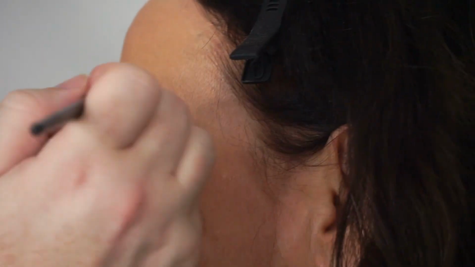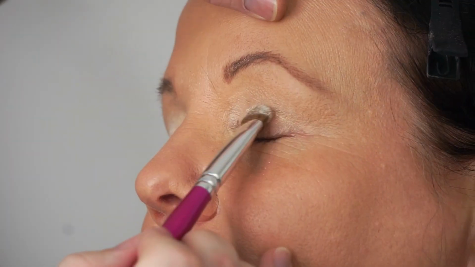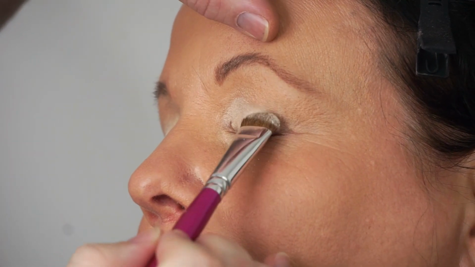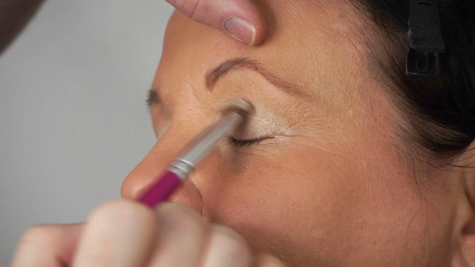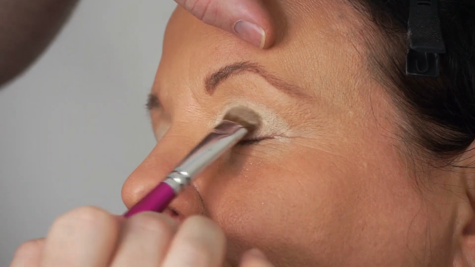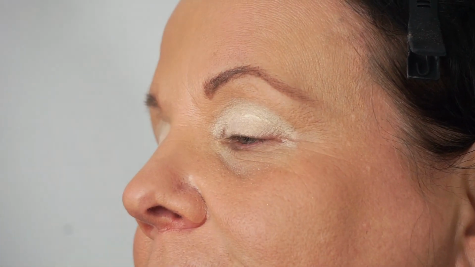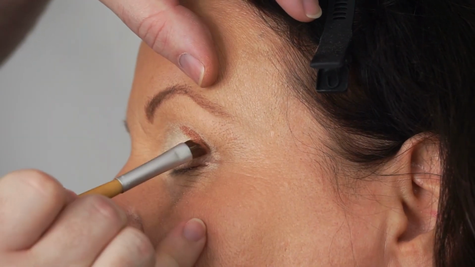Next, I'm going to go in with a buff eyeshadow and do a full wash of color over the full lid, utilizing a large poof brush. Once again, just a full dusting of color over the area of the eye that I had previously used the concealer on, to give me a light pigment.